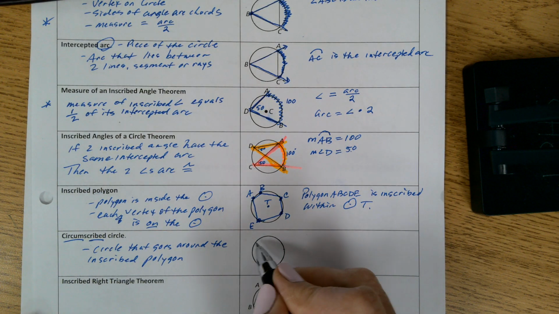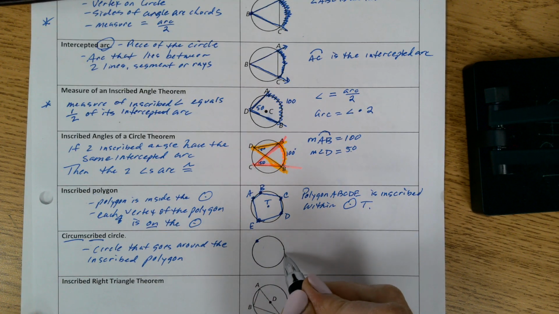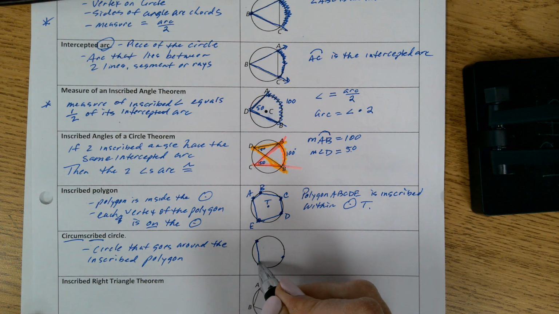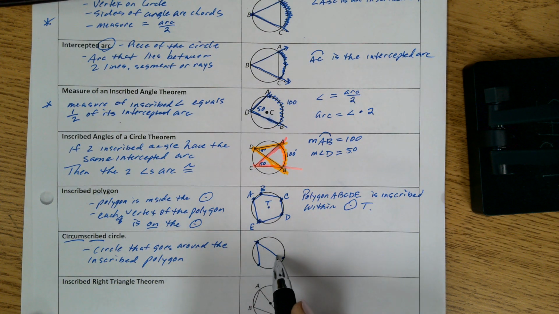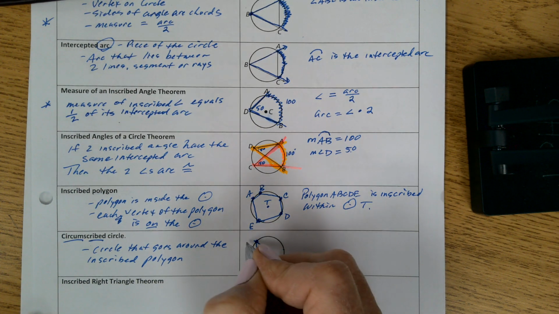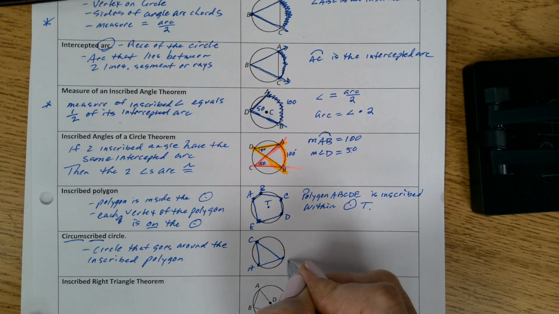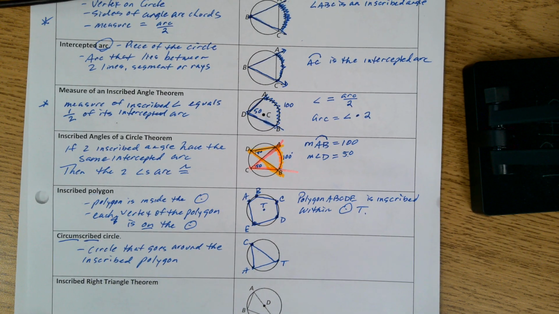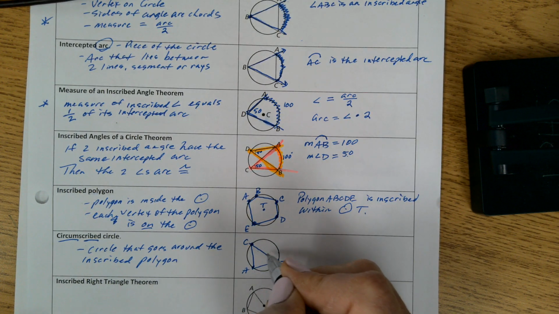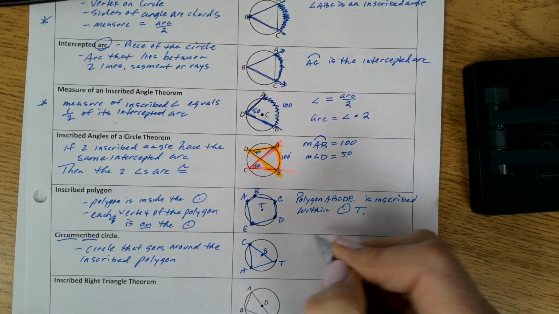Let's put a triangle in here. So put 3 points. You don't have to make it equilateral. Put it however you want. We'll call this triangle CAT. Okay. And let's put, I don't know, kind of looks like it could be right there, right? S. Okay.